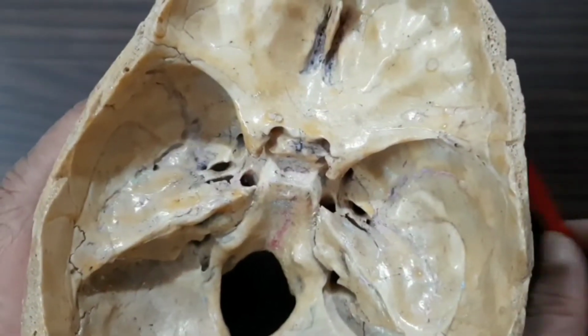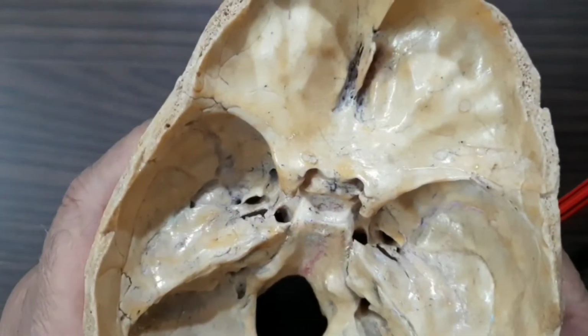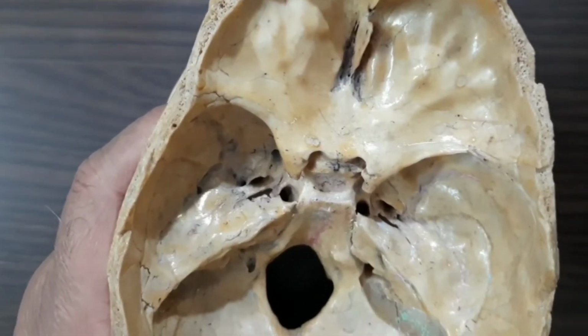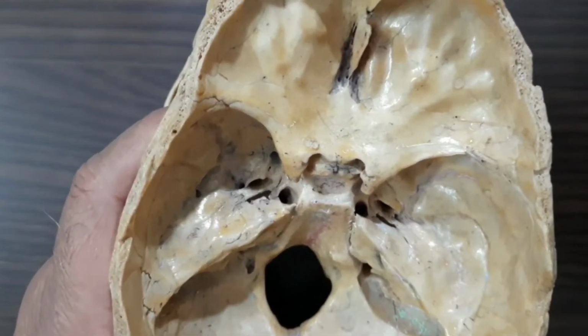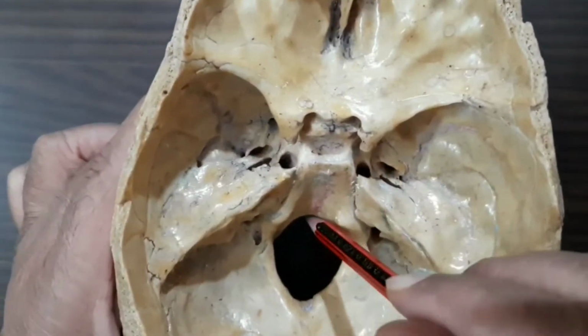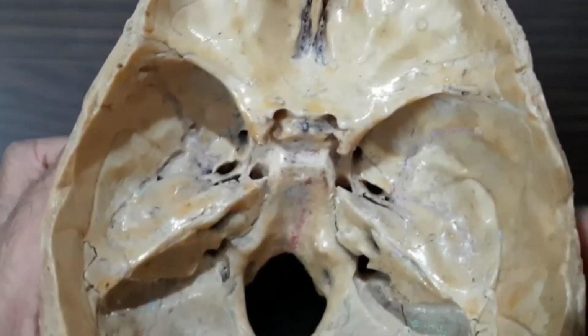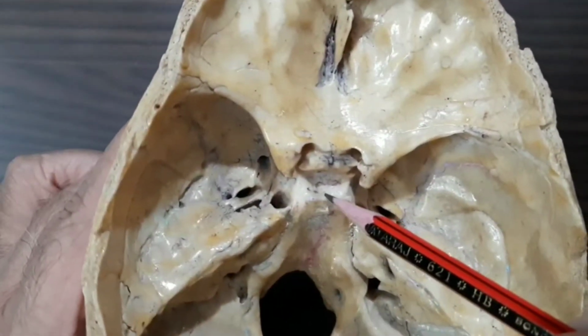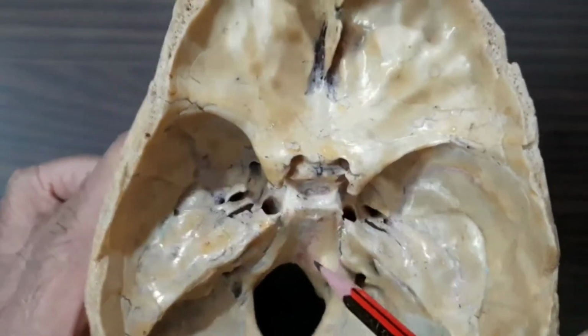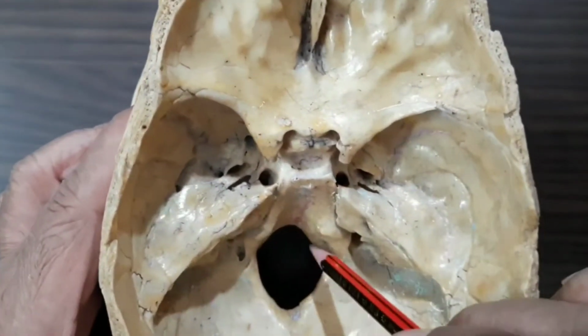That is called the clivus. After the clivus comes the foramen magnum. I told you the clivus is from the dorsum sellae right up to the anterior margin of the foramen magnum, that sloping bone, and then comes the foramen magnum.